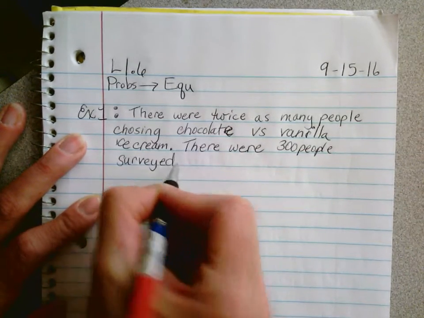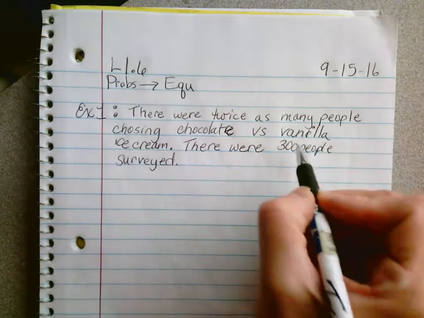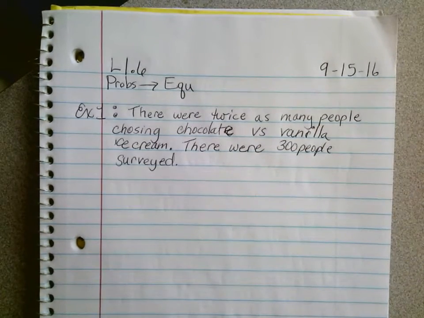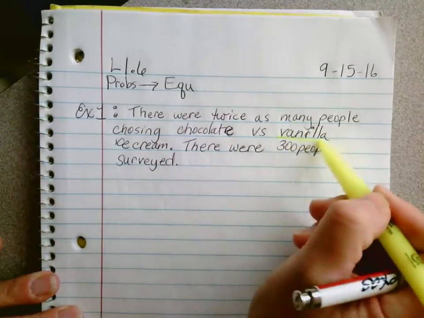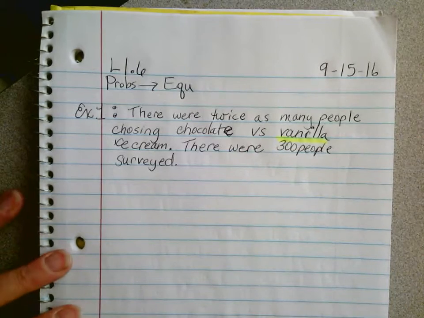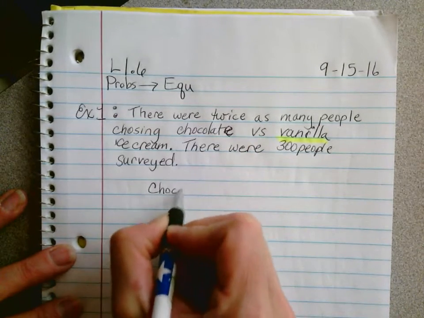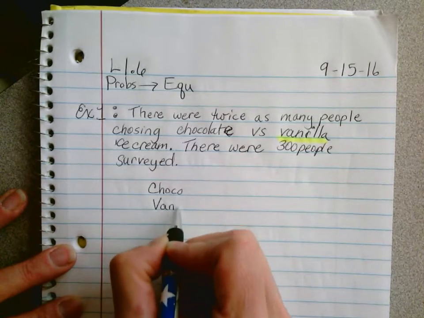Okay, if I said to you, write a variable expression for the people who choose vanilla. So let's write chocolate. I'm drawing. You don't have to.